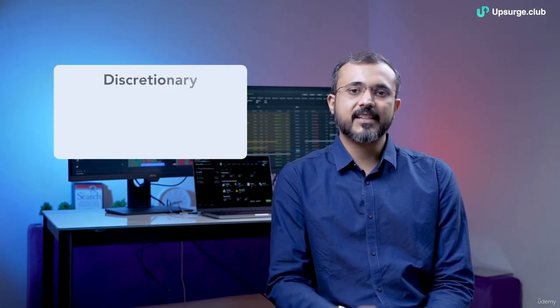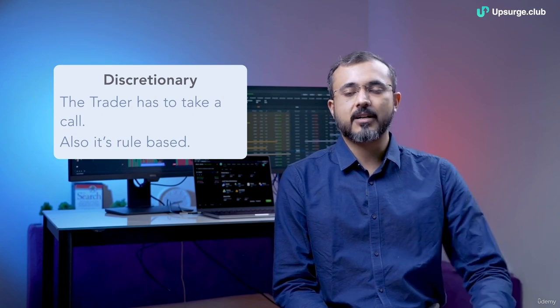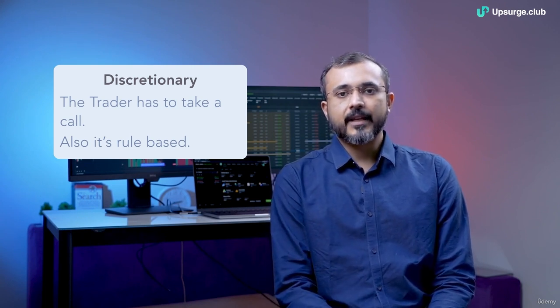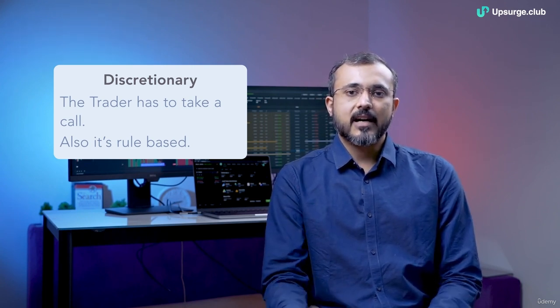So this strategy is discretionary in nature but rule based. When I say discretionary, that means the trader has to take a call, but it's rule based. You have a set of rules. If they are followed, you know that the markets are trending, and you deploy a trending strategy. There are certain rules for the non-trending phase. When you apply those rules, you will see that the markets are non-trending.